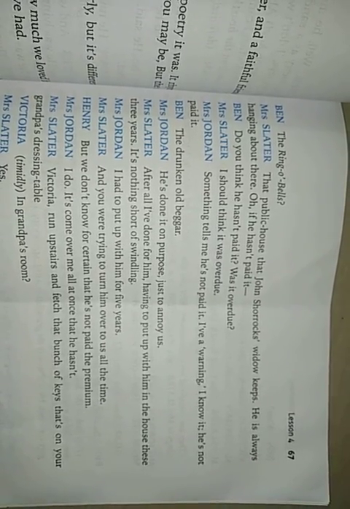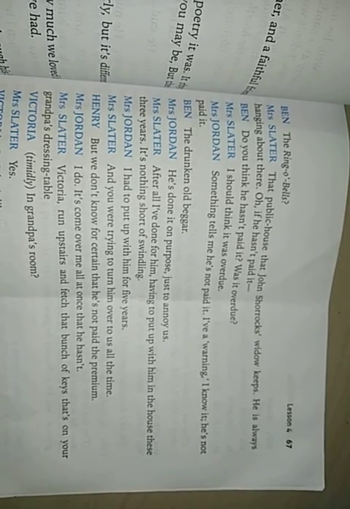So, 3 years, Mrs. Slater. Her father was staying with her for the past 3 years. Mrs. Jordan: I had to put up with him for 5 years. Mrs. Slater: And we were trying to turn him over to us all the time.